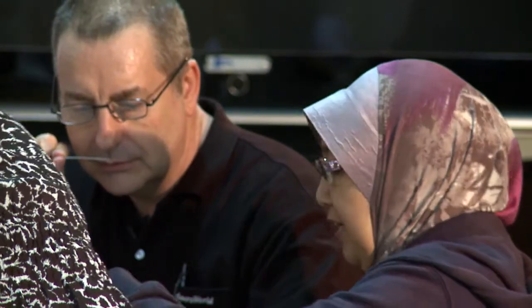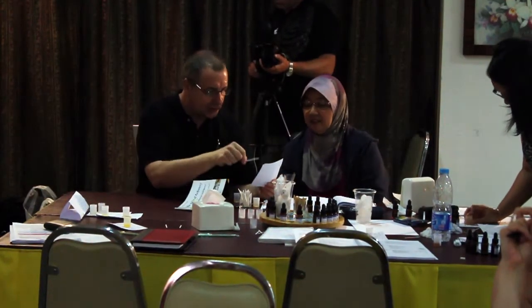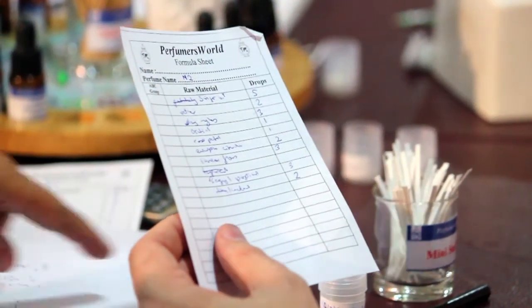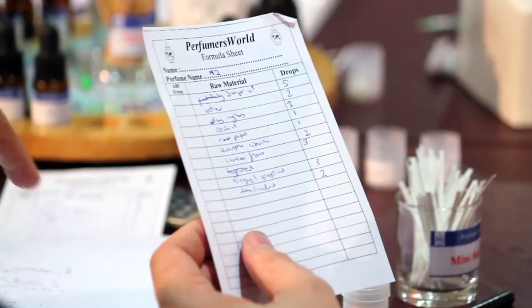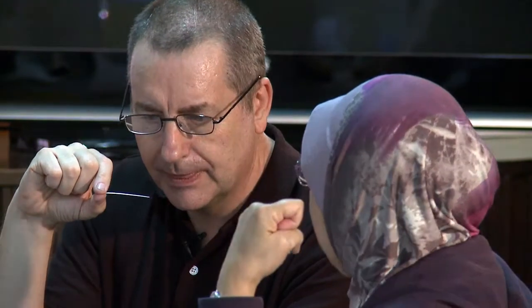Linalool? No, not this one. I have just here, oh, ginger. Yes, that's okay. I can smell the ginger. I first prepared the first one, so I thought it doesn't meet the Malaysian. When you say herbal, you want to incorporate herbs inside there. It doesn't suit the Malaysian. That's why I put the ginger in.